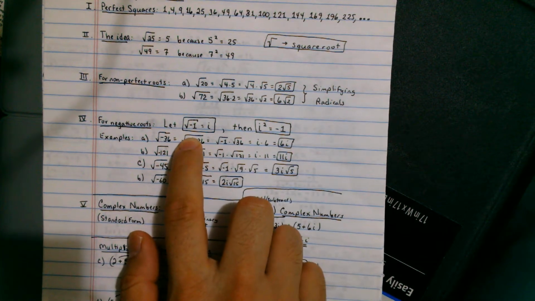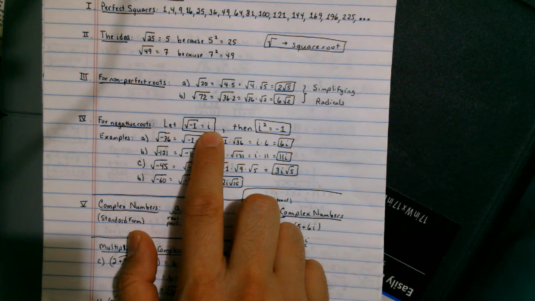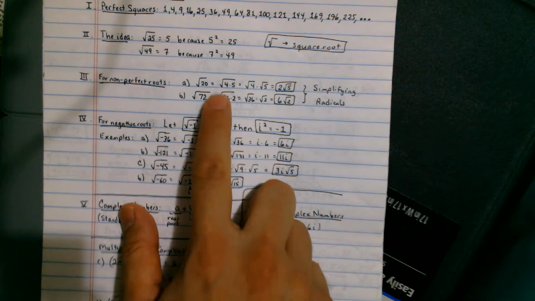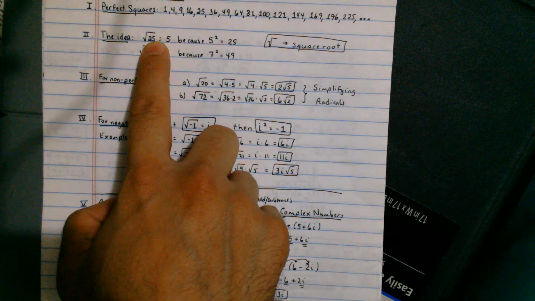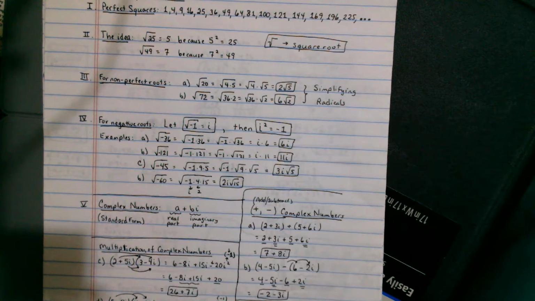For imaginary numbers, we're going to let the square root of negative 1 equal this imaginary letter i. So i squared is equal to negative 1. Square root of 25 is 5 because 5 squared is 25. Square root of negative 1 is i because i squared is negative 1.